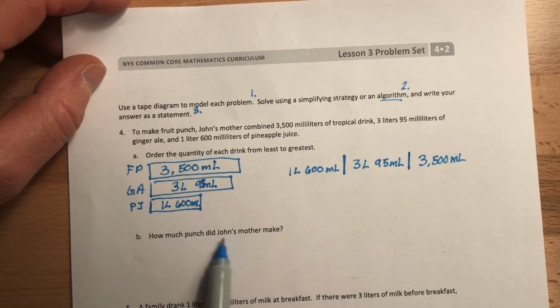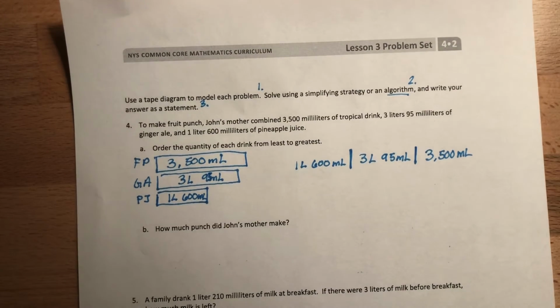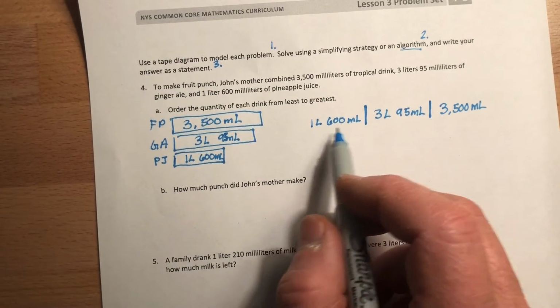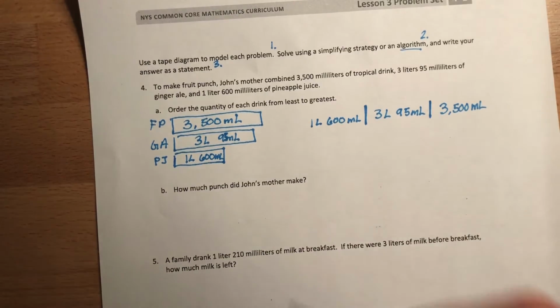So how much punch did John's mother make? I guess we have to add them all up, find out how much all the punch is, right? So we're going to add all these up. Since this is addition, I'm going to change it all to milliliters. Just change to the smallest unit.